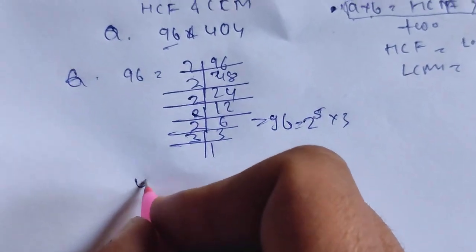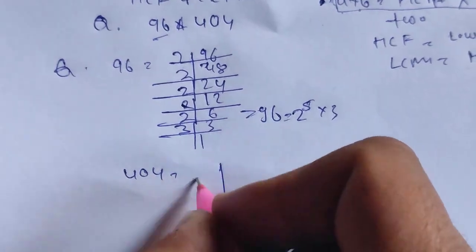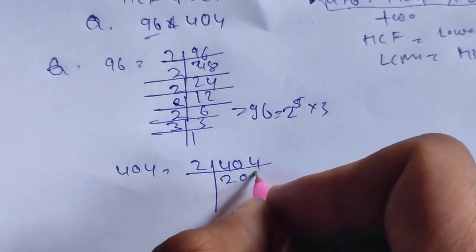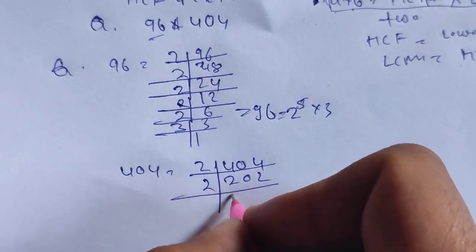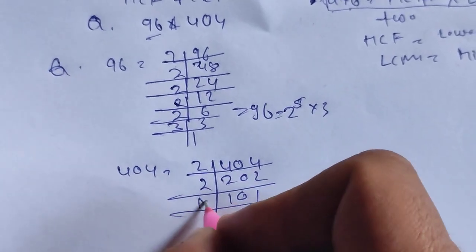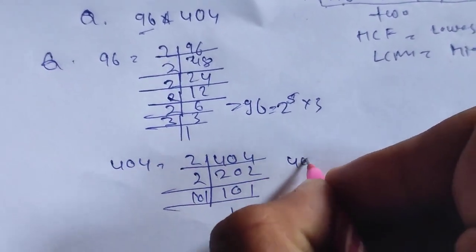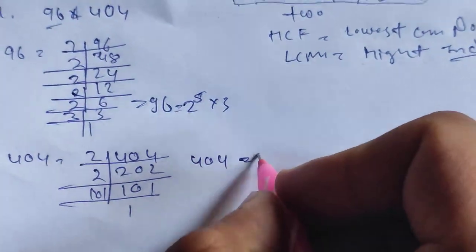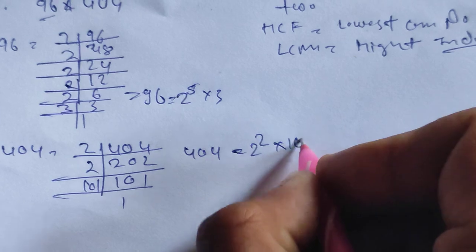Similarly for 404: 404 divided by 2 is 202, again 2 gives 101, and 101 becomes 1. So the prime factorization of 404 according to the FTA is 2 squared into 101.